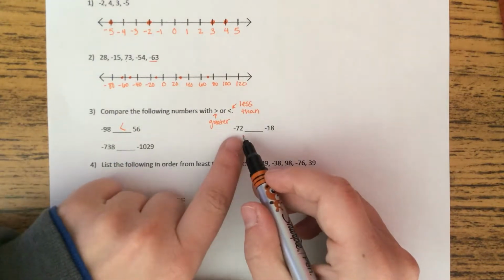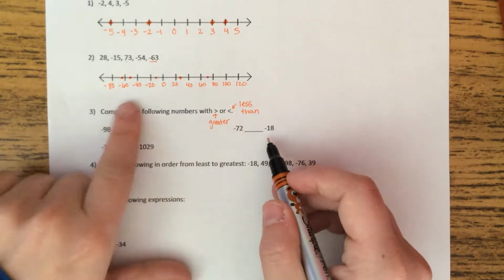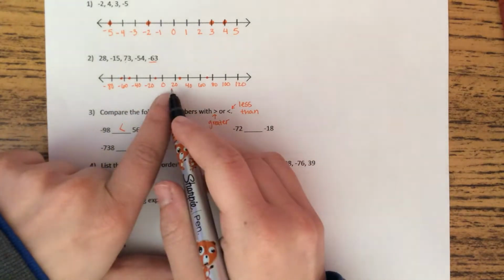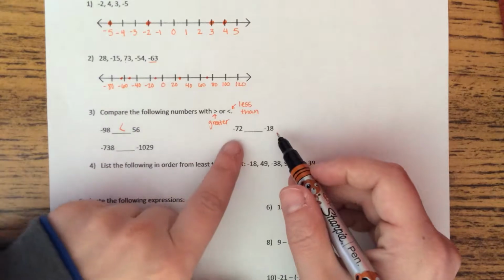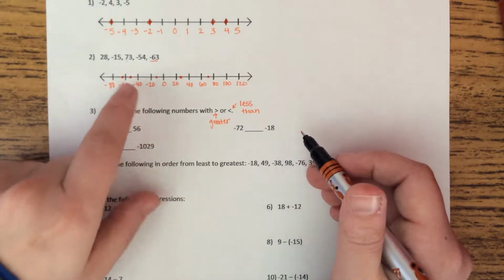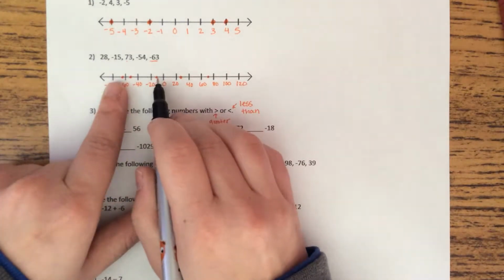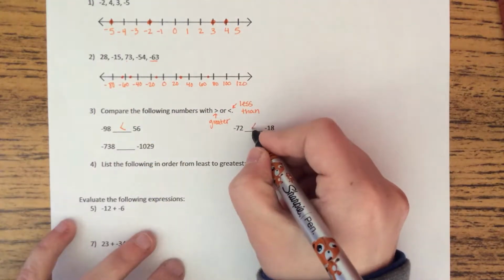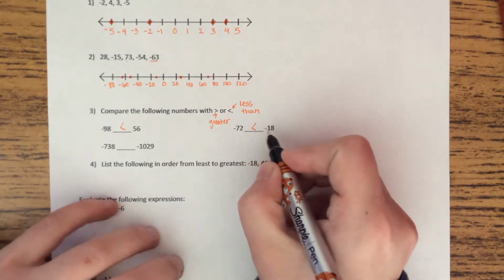So here at -72 and -18, I want to think which one's closer to 0, so that it's closer to the positives. -72 would be further away. I'm not going to mark it, but it'd be over here, while -18 would be closer to that 0. So -18 is bigger, so -72 is less than -18.